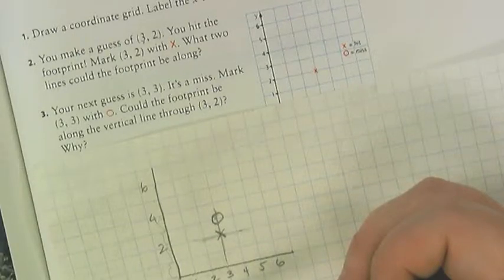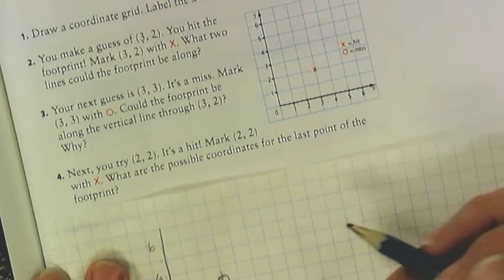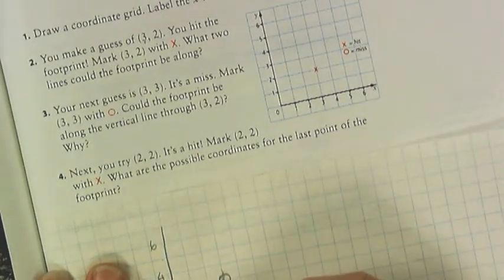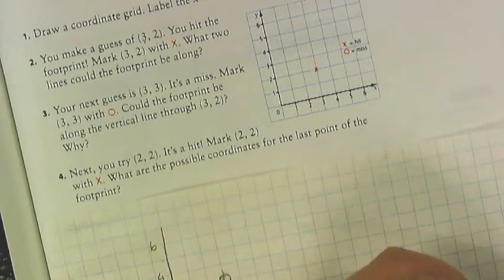No, because then it would be too small. Okay. Next, you try 2, 2. It's a hit. So we put our little X down. What are the possible coordinates for the last part of the footprint? What's one of them?